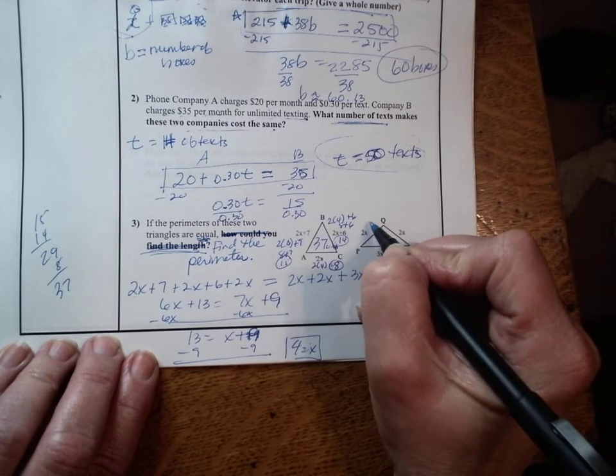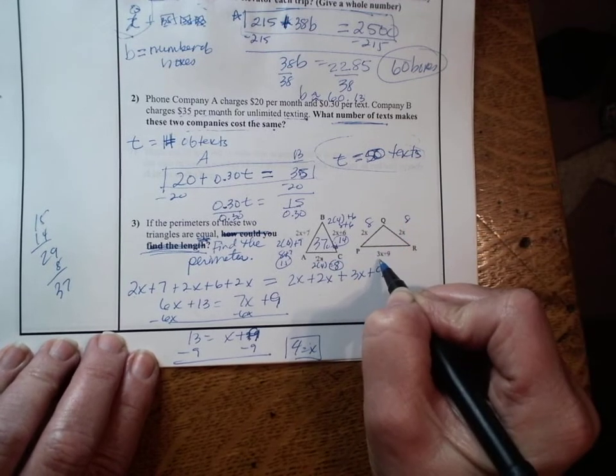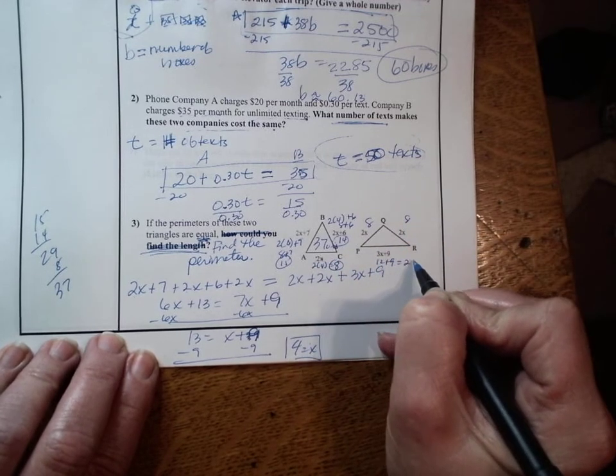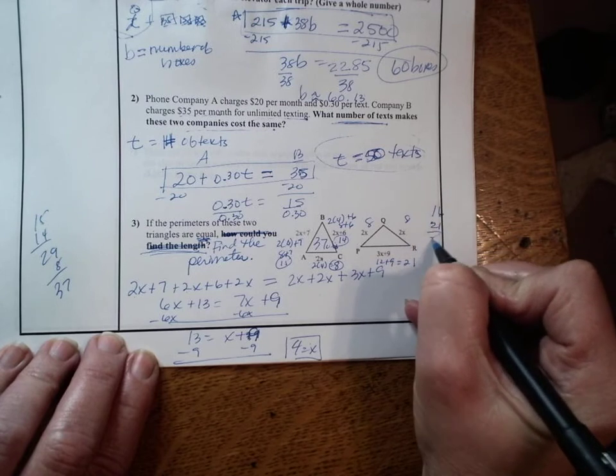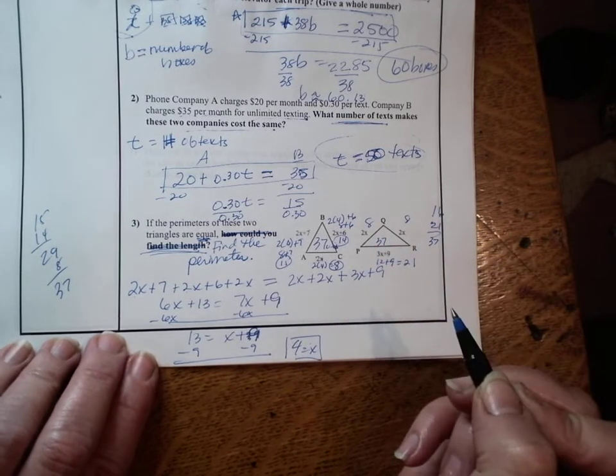2 times 4, that's 8. That's 8. 3 times 4 is 12 plus 9, which is 21. 8 plus 8 is 16, plus 21 is 37. Good. They equal each other.